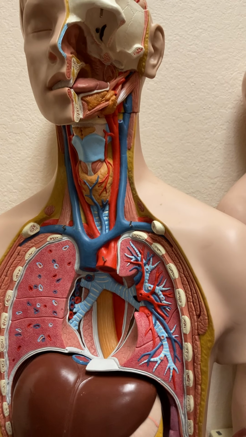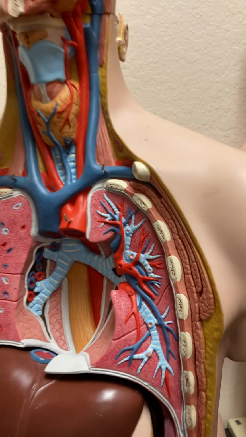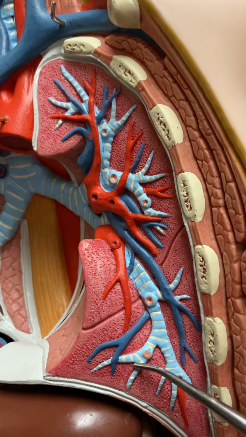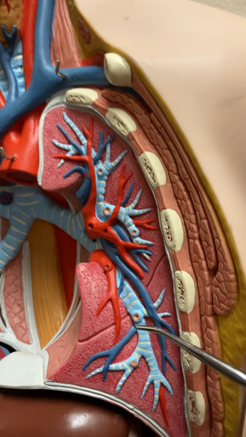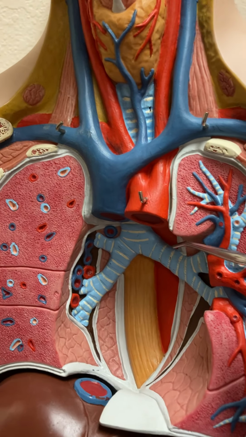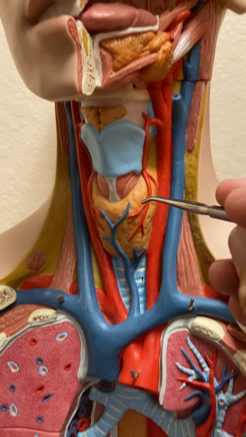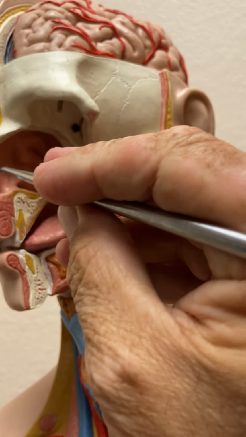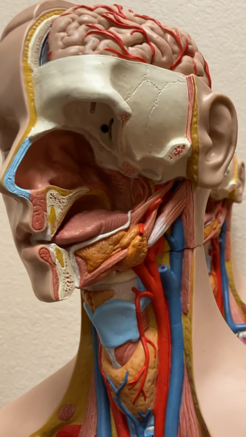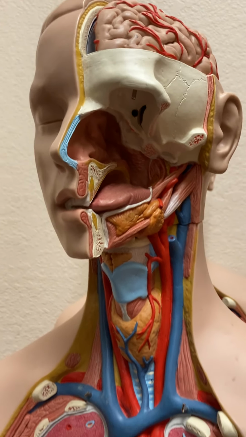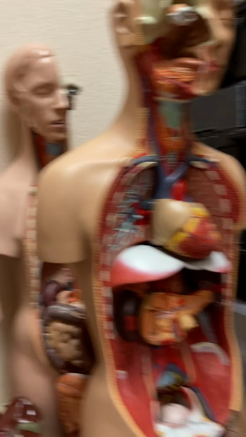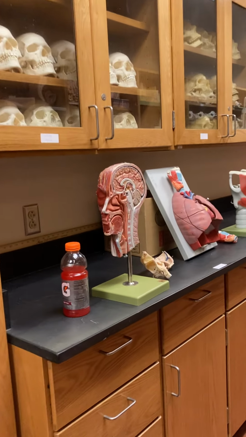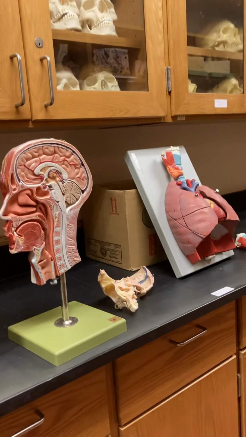So now the carbon dioxide is going to follow the reverse path, from the blood to the alveoli, bronchioles, bronchi, trachea, larynx, pharynx, nasal cavity, nares, out. All right, that's the respiratory tract. Now we're going to move over here and look at some more detail of these structures.